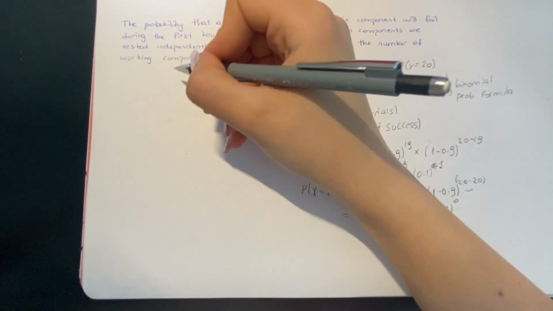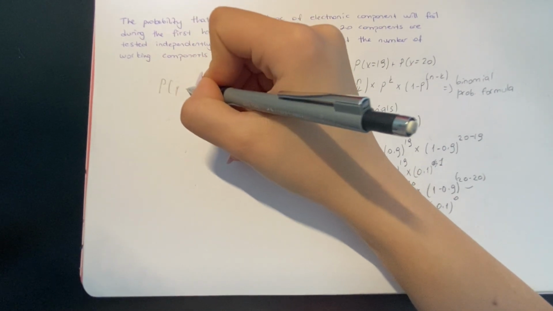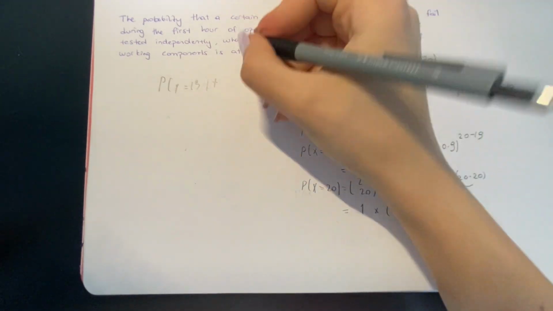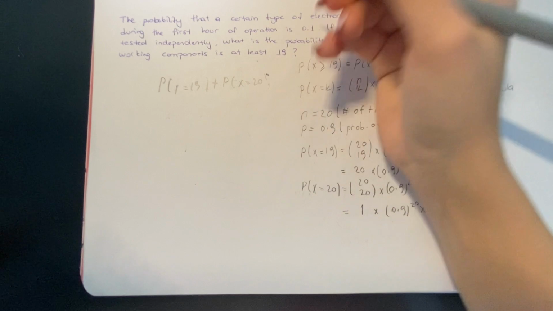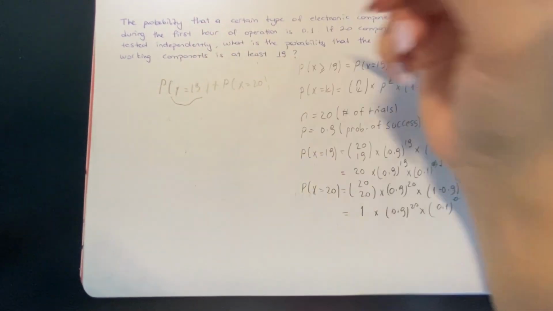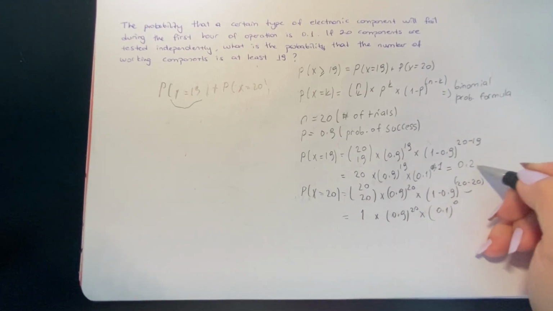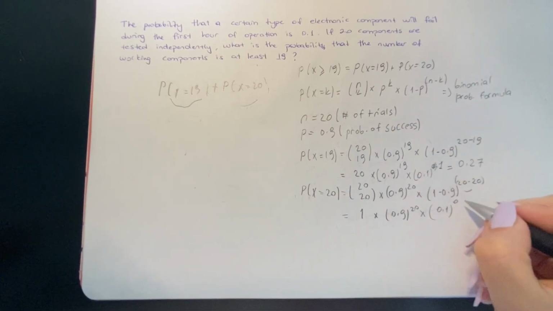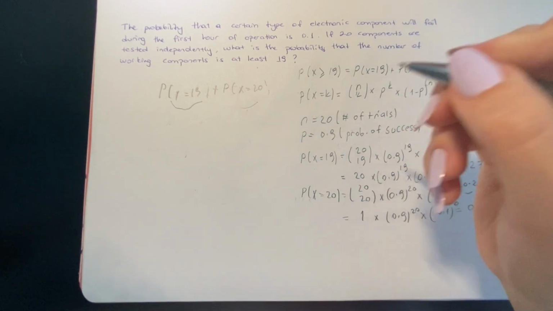And let's add them together. P(X = 19) plus P(X = 20). Here is equal to 0.27, and here is equal to 0.1215.